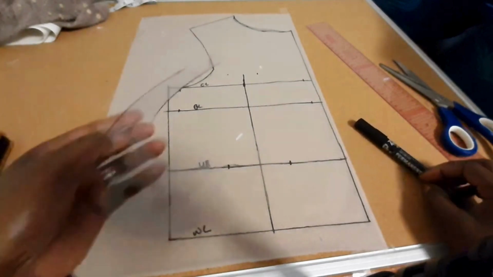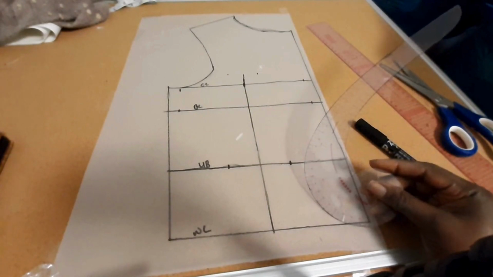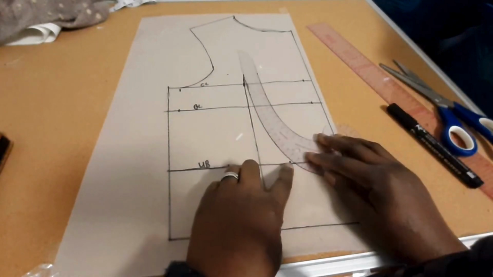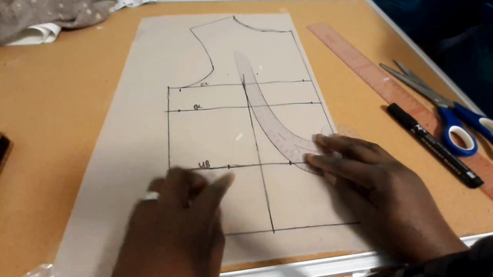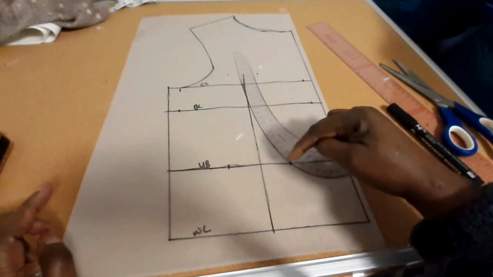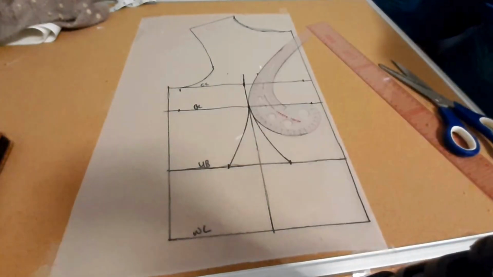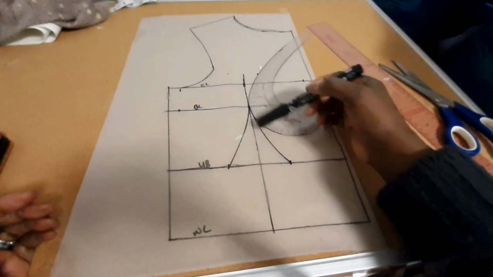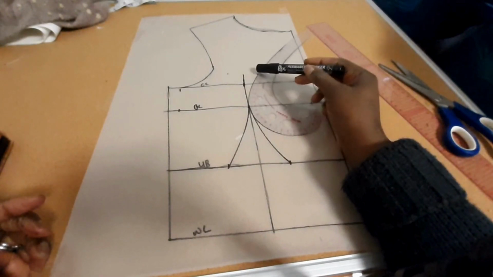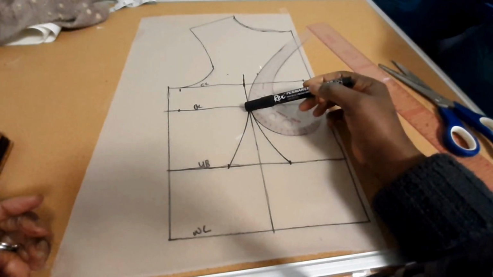So now we are going to draw our cup. First of all, we are going to draw the line from the under bust to meet the bust line on both sides, just like the way I placed it. Just draw it like that. Once you're done with drawing those two, you're now going to curve from here. Remember the point here, the 1 inch from here. You're also going to curve to meet at the bust line on both sides.